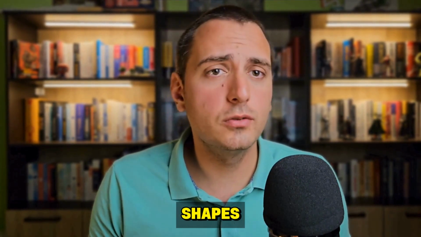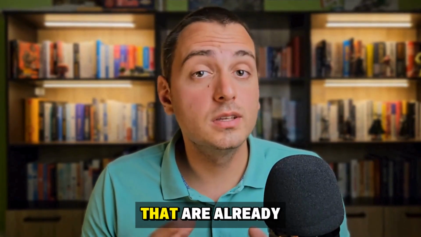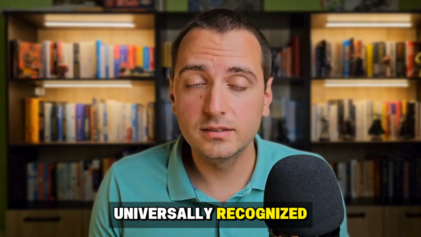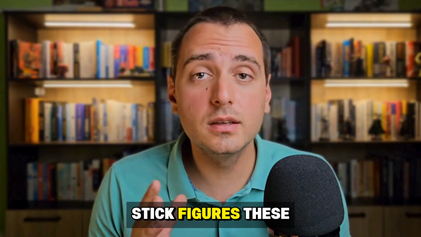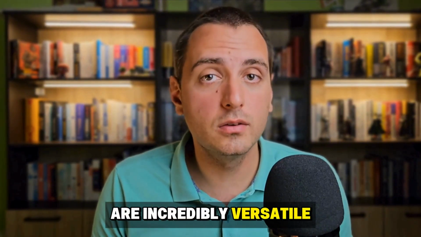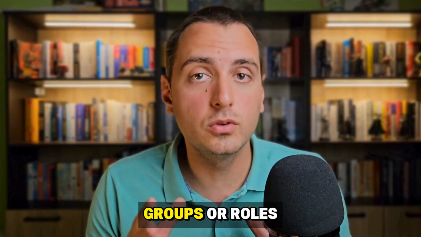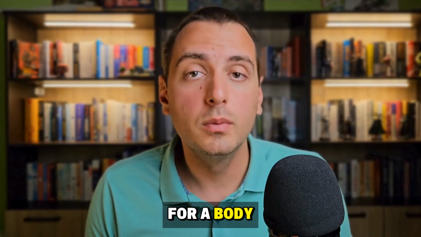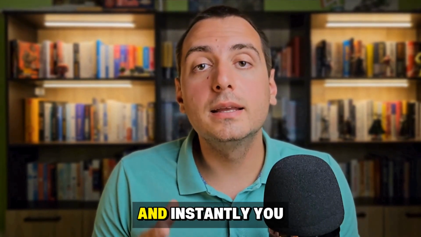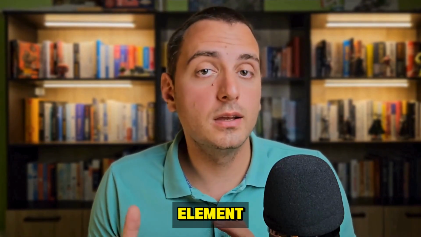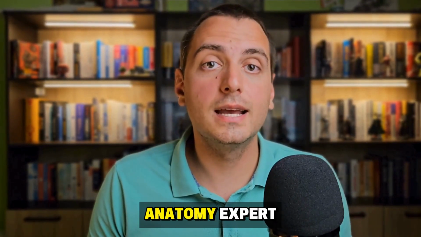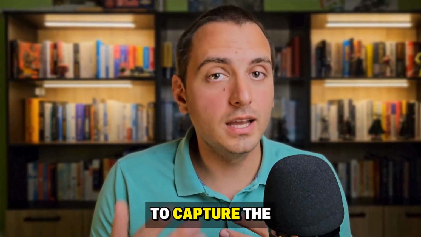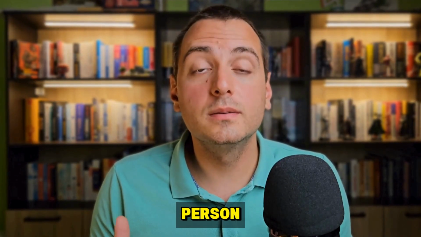Beyond these simple shapes, think about the power of symbols that are already universally recognized. Stick figures. These are incredibly versatile for representing people, groups, or roles. A few lines for a body, a circle for a head, and instantly you have a human element. You don't need to be an anatomy expert, you just need to capture the essence of a person.